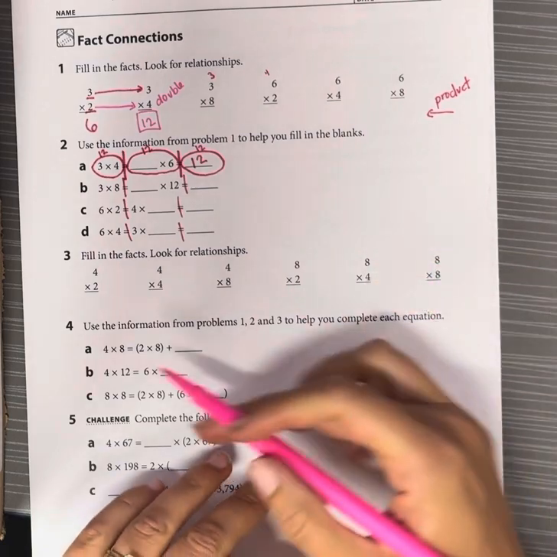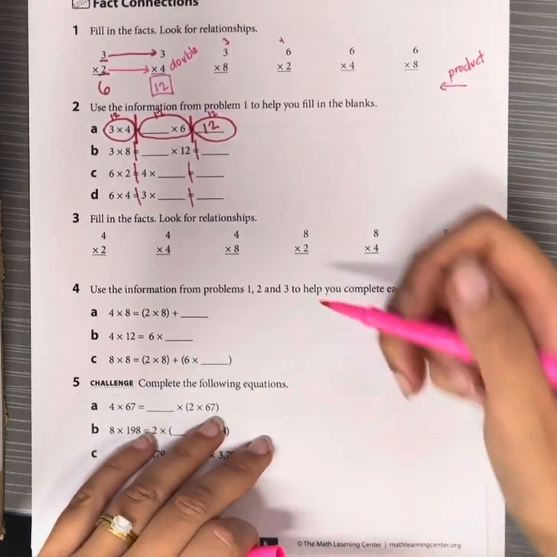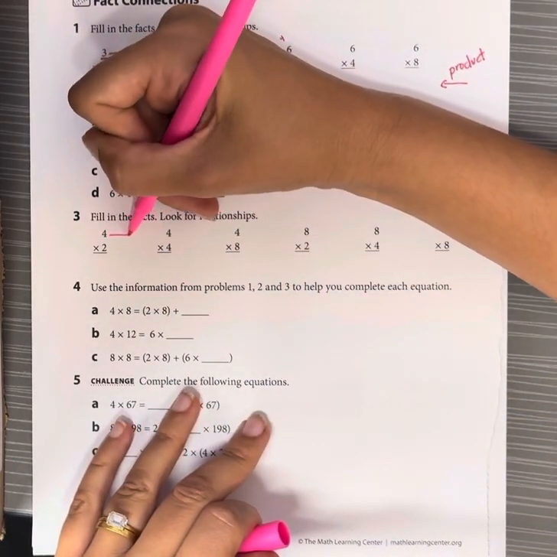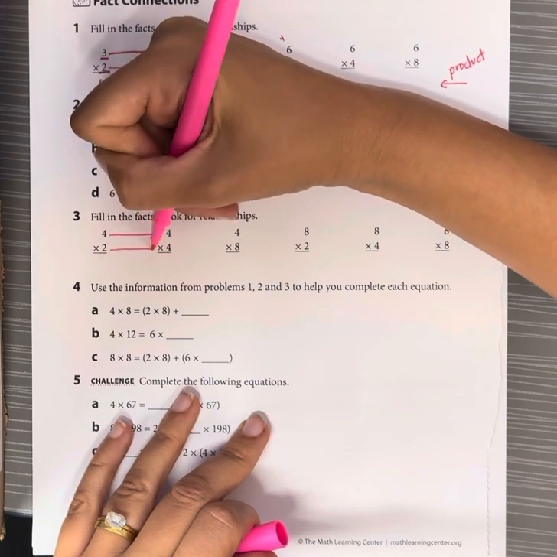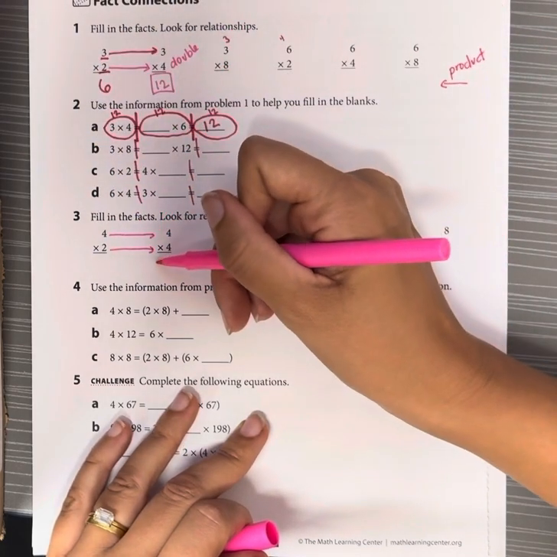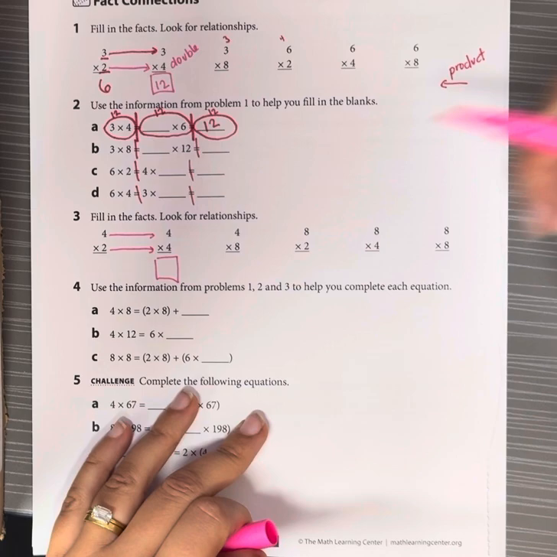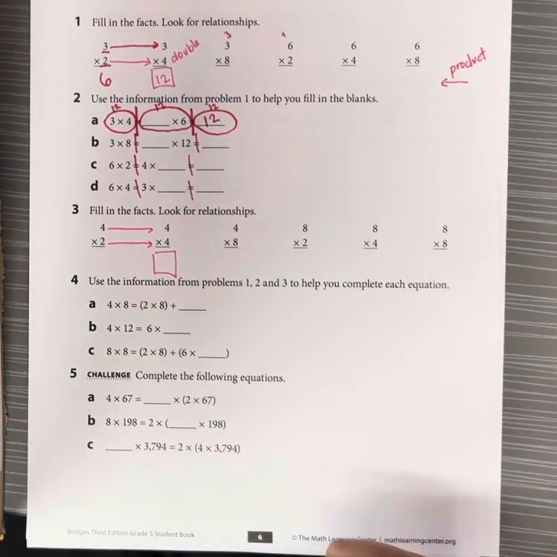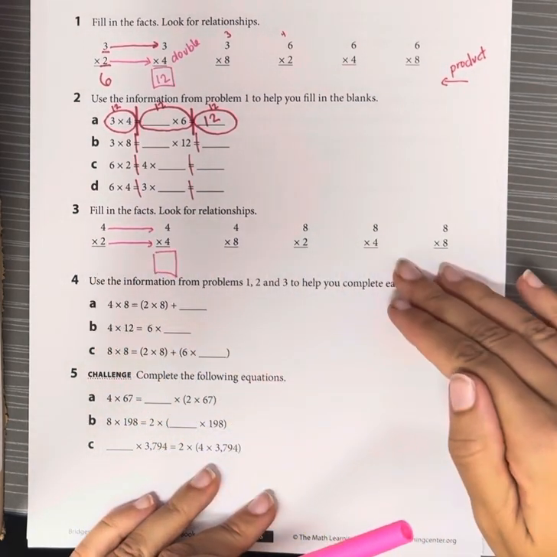Next, number 3, you're going to do the same thing that you did above. You're going to look across and see your factors. What do you notice is changing? And what do you notice as you get a product for your answer on the bottom? Go ahead and pause the video and do number 3 now.